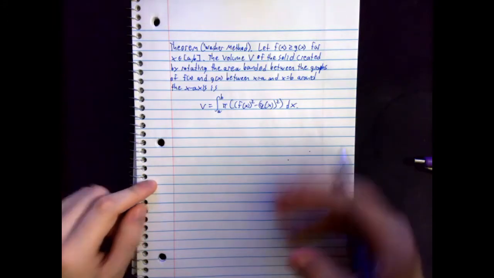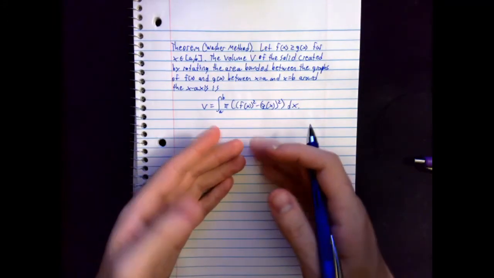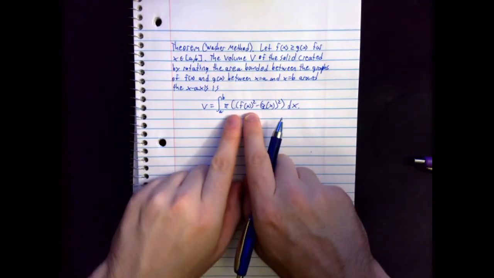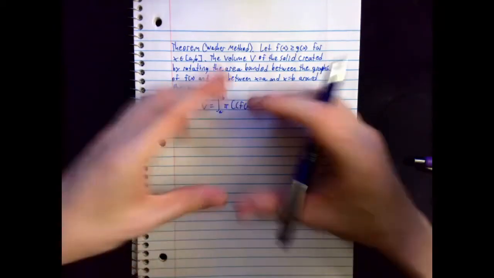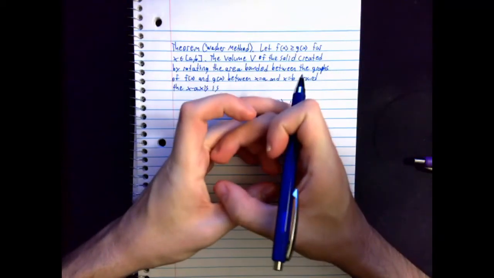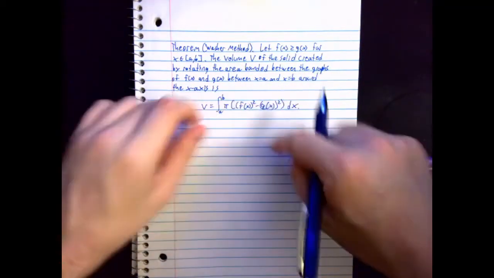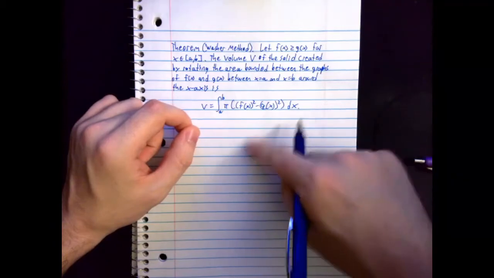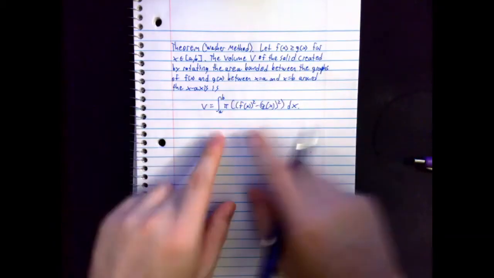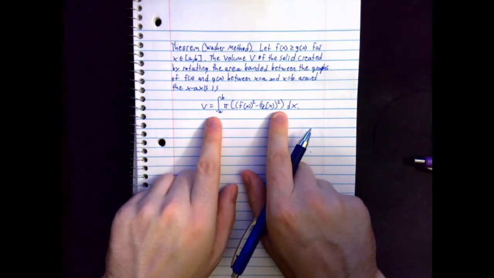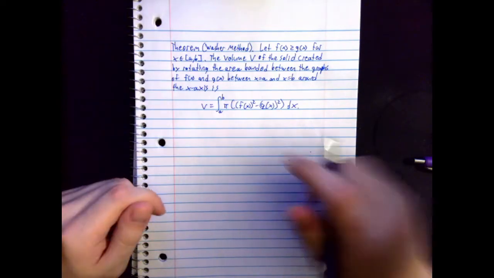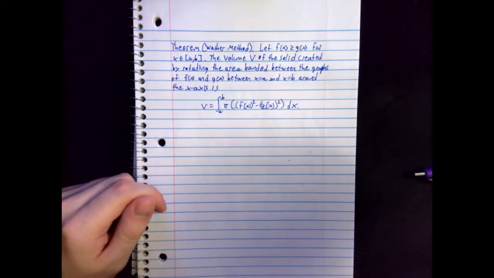Okay, so again, let's think about what this integral represents. We're taking cross sections, which are circles, this pi times r squared, but now we're going to take a bigger circle and remove a smaller circle inside of it, and then we're going to be left with a pair of concentric circles, which represent an annulus, and then that cross-sectional area is what we're going to integrate from a to b in order to get our volume. Okay, so this is the washer method, another method for solving these sorts of problems.